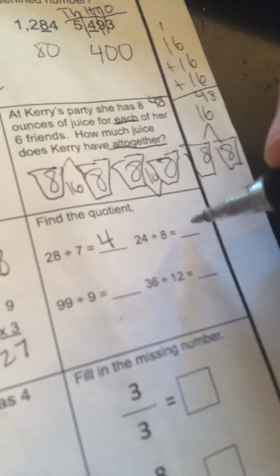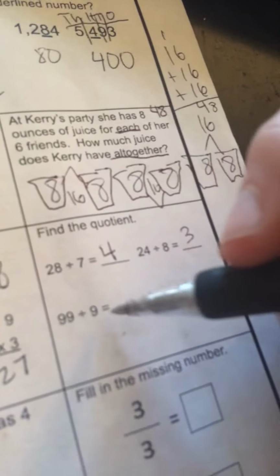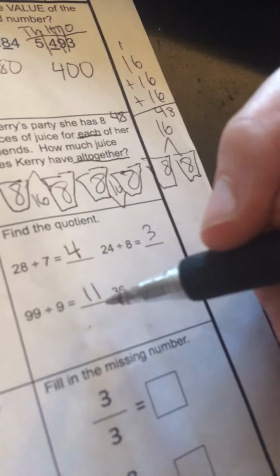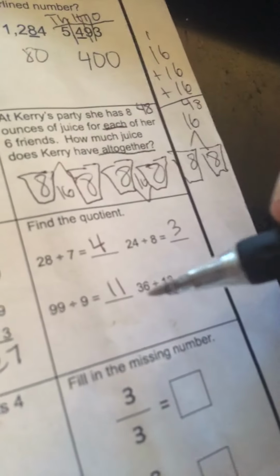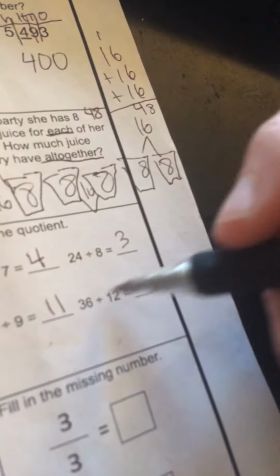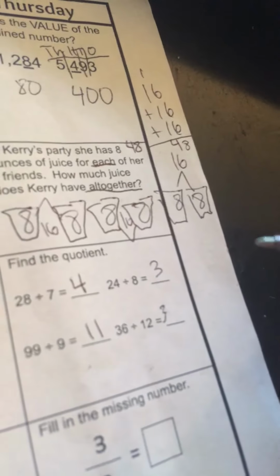All right, so 24 divided by 8 equals what? 3. And remember, if you remember the 11 and you ever see a double, a lot of times 11 will be a factor to the problem. And then 36 divided by 12 is 3, okay? So I just did that out of memorization, but if you don't have that memorized, then you need to be showing me on the back of the paper or on a different piece of paper to really prove and show your work, because you're always going to be asked to show your work.